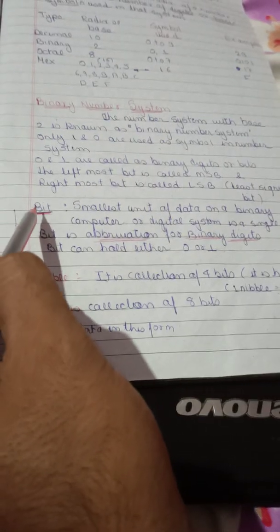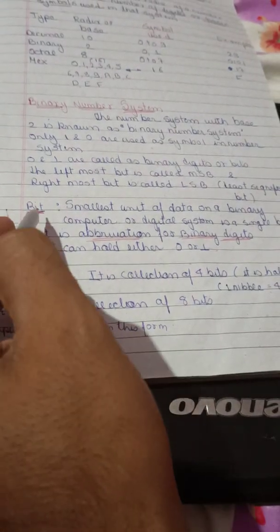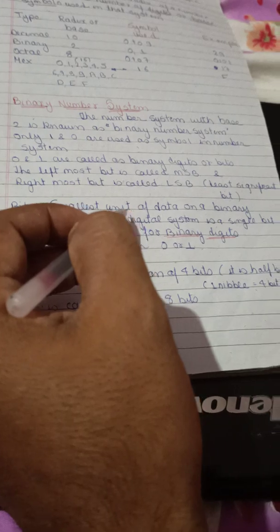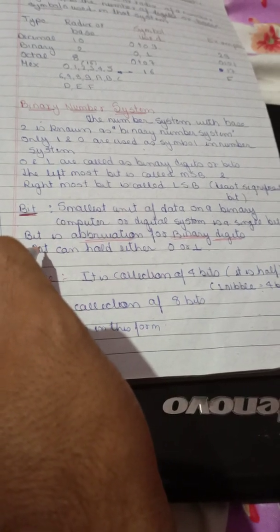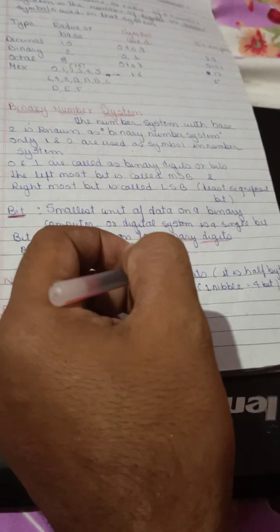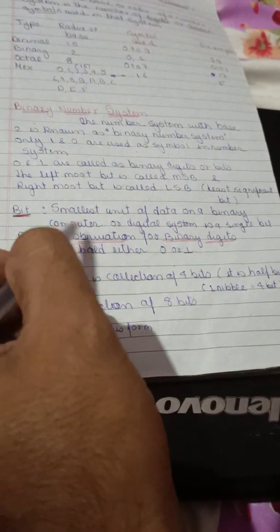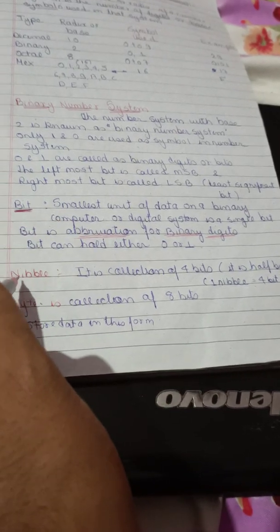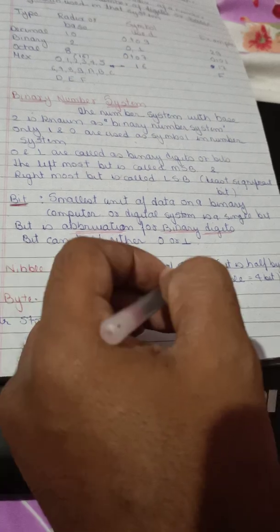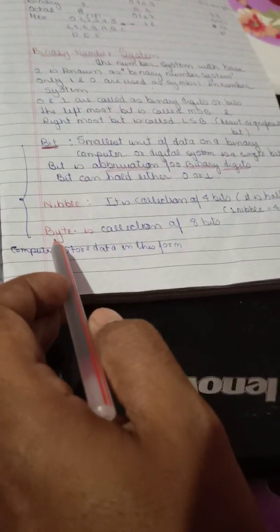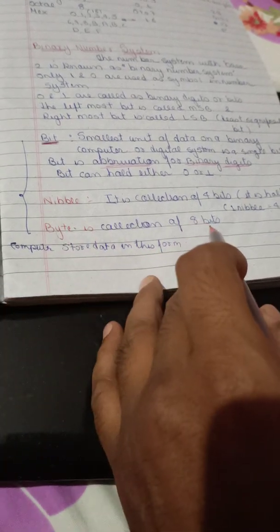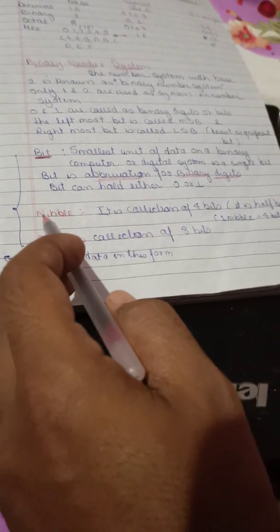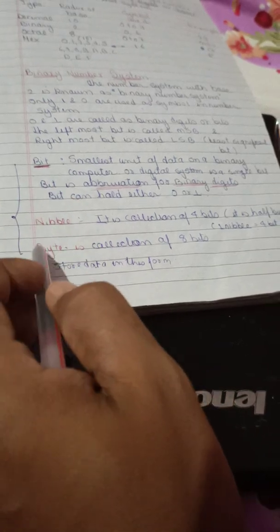Now we will discuss one by one what is bit, what is nibble and what is byte. Bit is the smallest unit of data of a binary number system. It can hold only a single value, that is 0 or 1. Next is nibble. What is a nibble? It is a collection of 4 bits. When 4 bits come together, a nibble is formed. Next is byte. It is a collection of 8 bits. In the exam they might ask you for the definition of bit, nibble and byte.